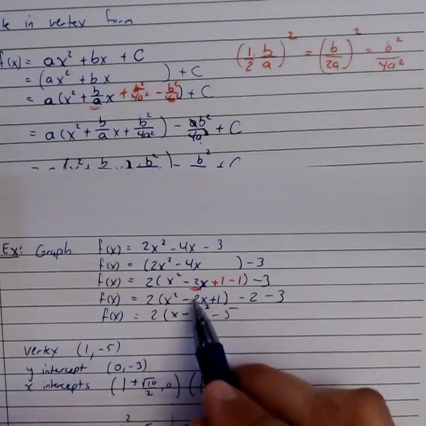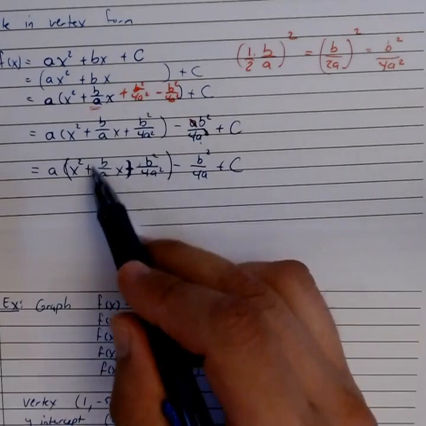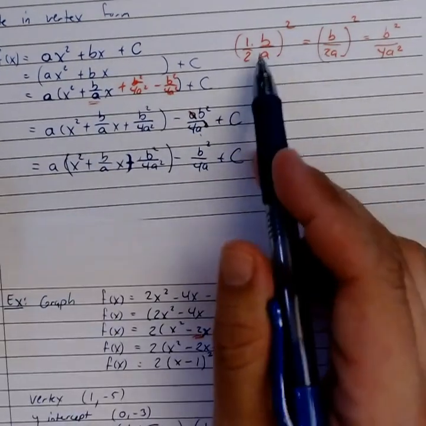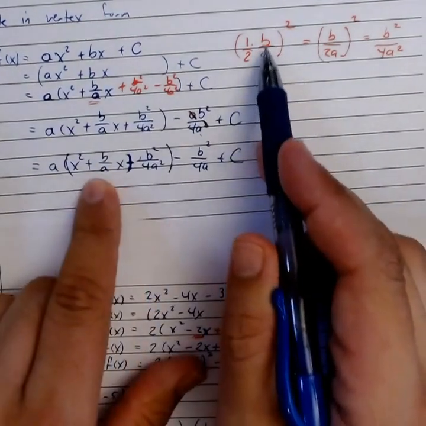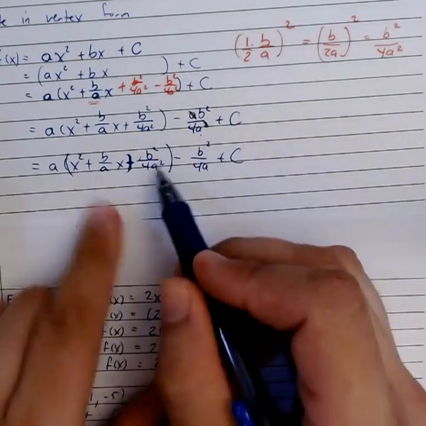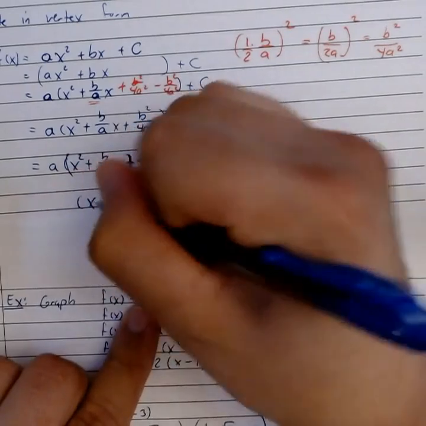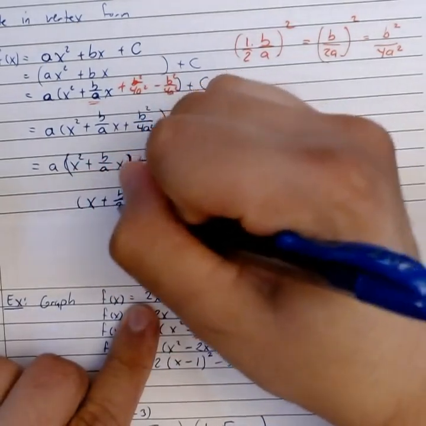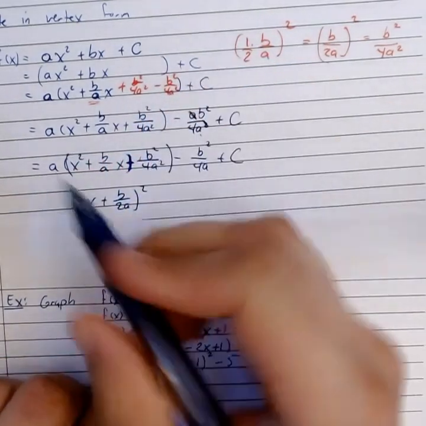Oh, we already know half of that middle number. That was this up here. We took half of that middle number. That gave us b over 2a. So this part right here will factor as x plus b over 2a squared. And then you have your a in front.